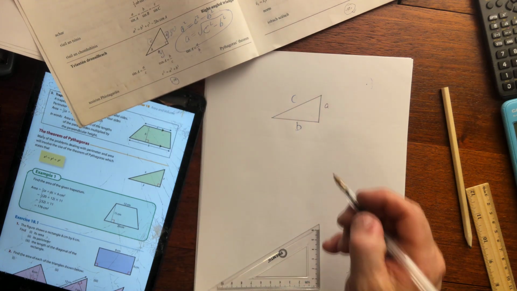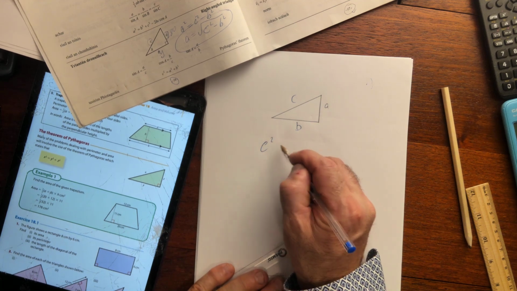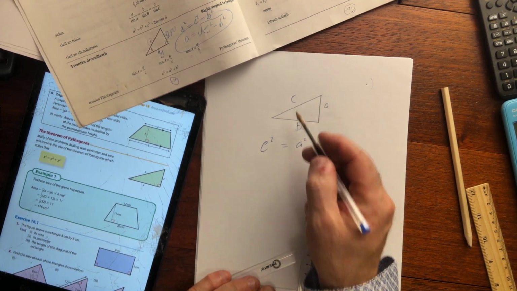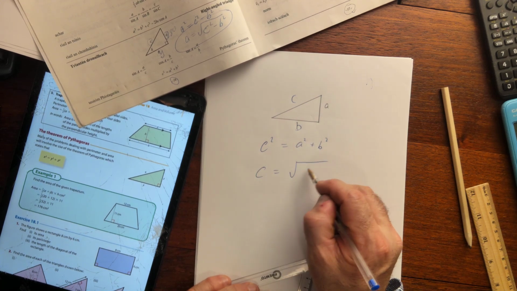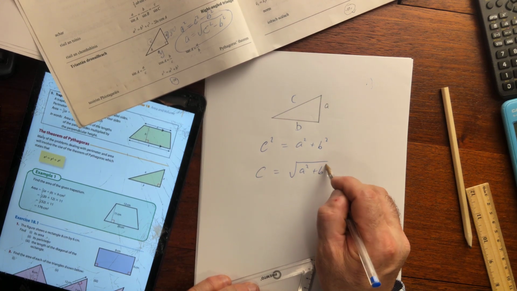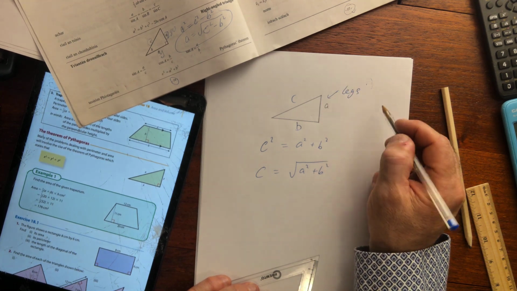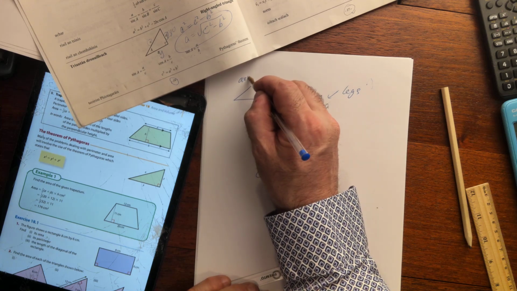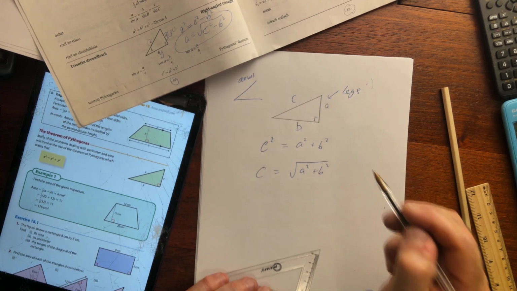Okay, and our theorem of Pythagoras is that C squared equals A squared plus B squared. So if we want to calculate the hypotenuse, we can take the square root of the sum of the two legs. Remember, an angle has arms and a right angle triangle has legs.